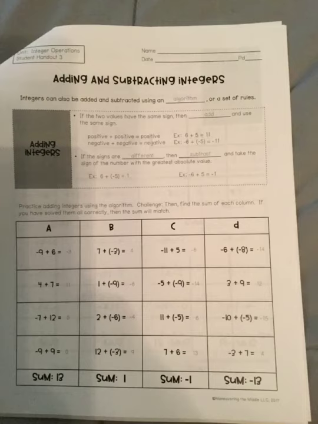Adding and subtracting integers. Integers can also be added and subtracted using an algorithm or set of rules. So we're going to look at this algorithm or set of rules today. If the two values have the same sign, then add and use the same sign.